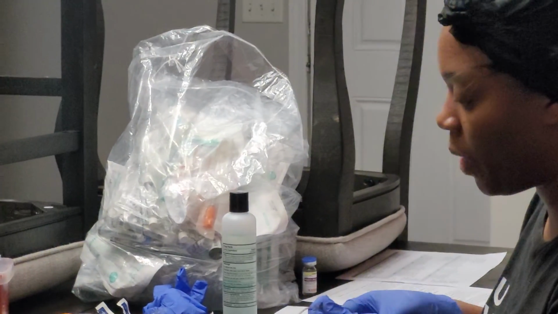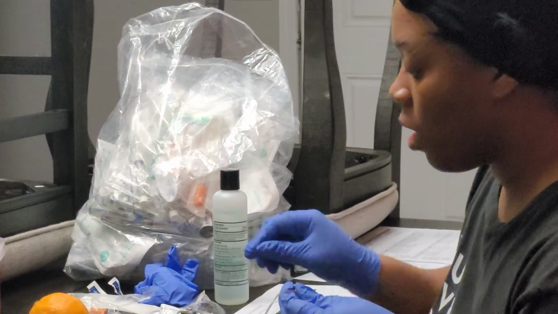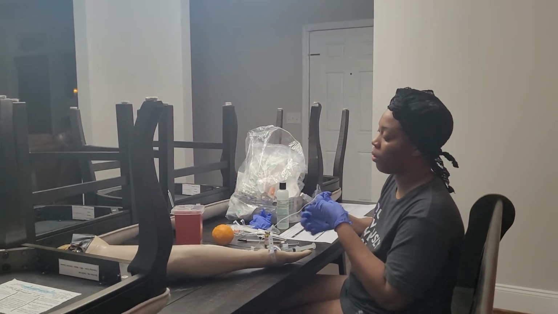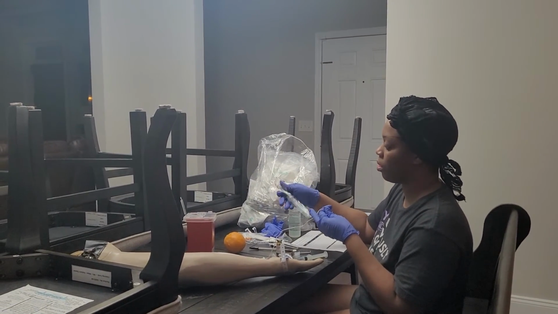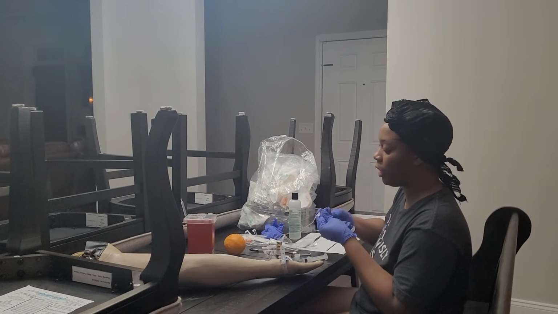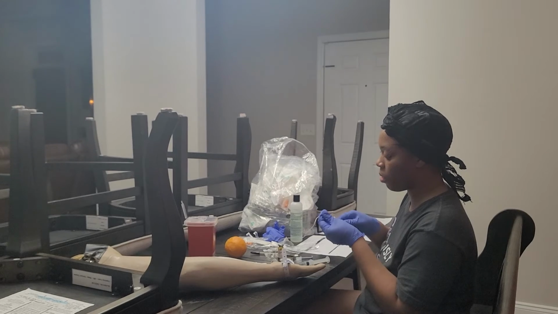So we're all administered. That's approximately 2 minutes. I'm going to flush again with 3 mLs.